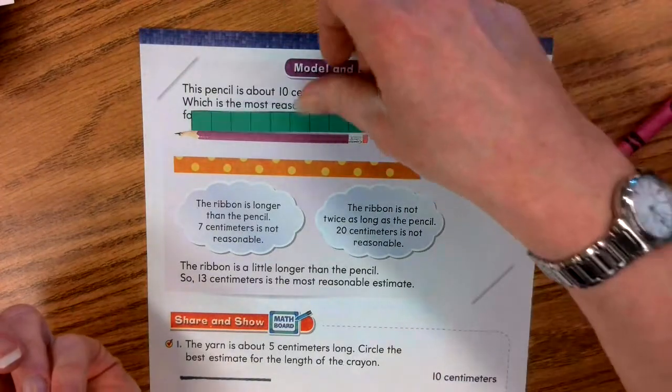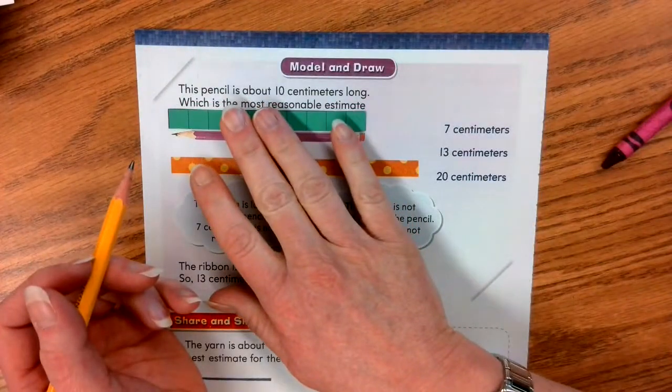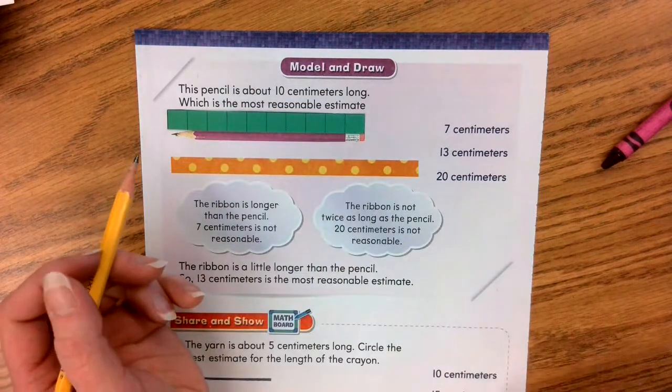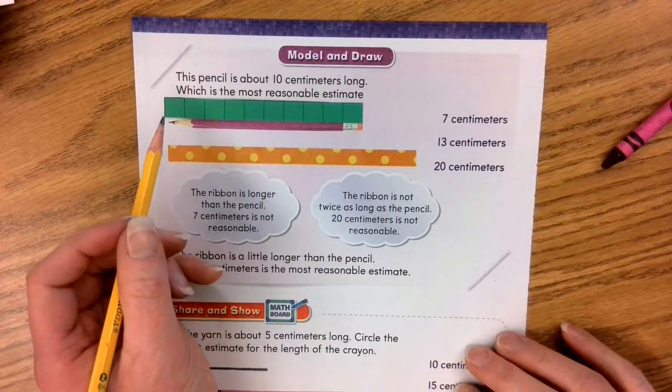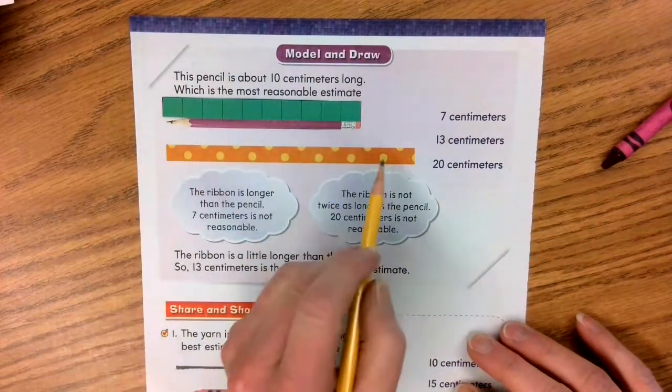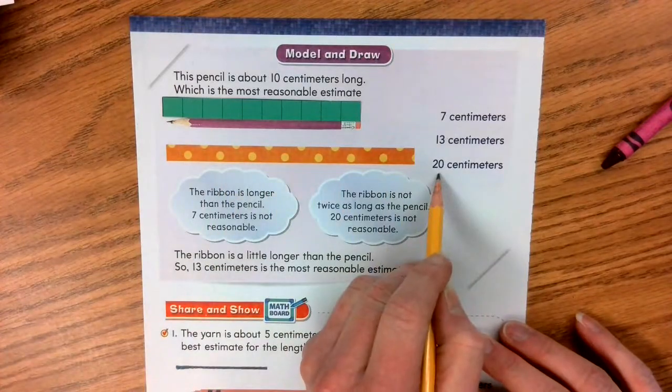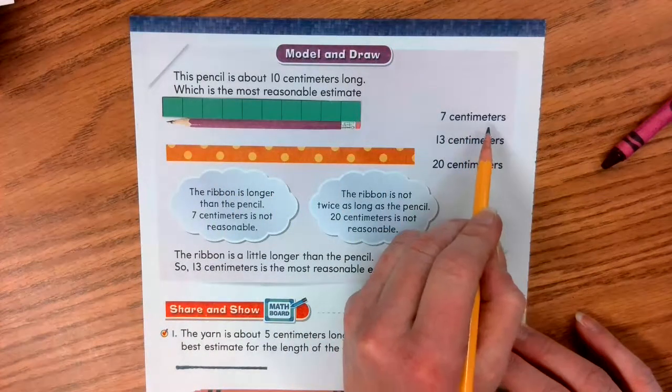And we can check with our decimeter here. But yeah, that pencil is about a decimeter or 10 centimeters long. So for this ribbon, could it be 7 centimeters? No.